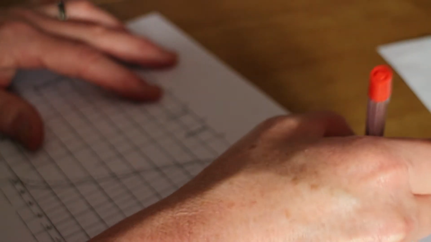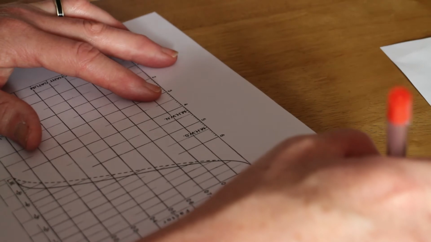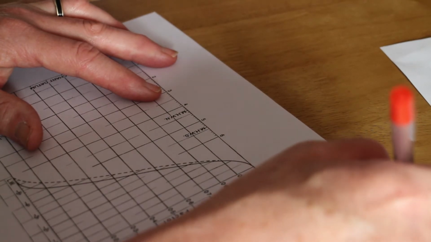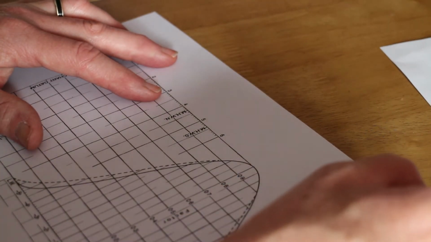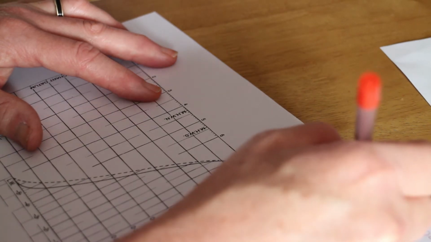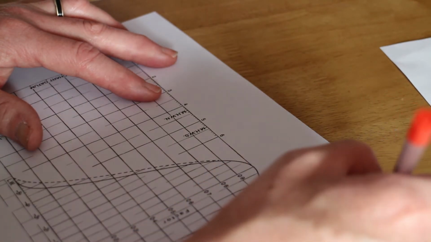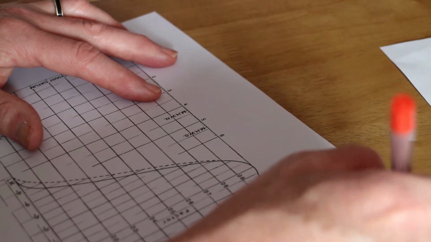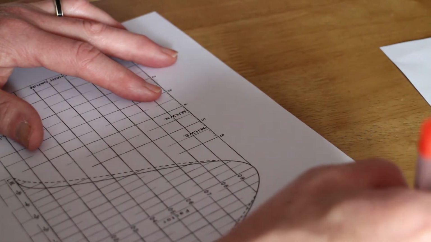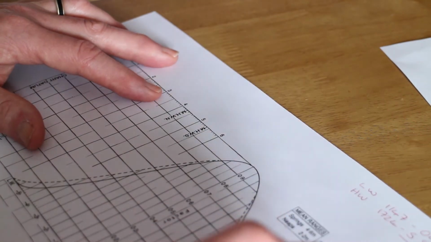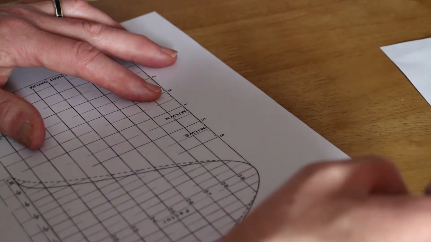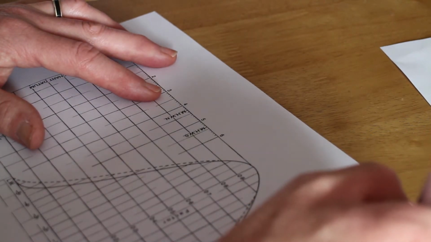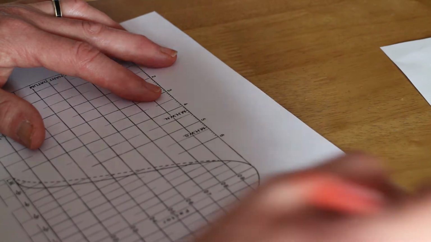So low water is 11:47 and it's 0.6. High water 17:24, 5.5. Again, we work out the range, and the range this time will be 4.9.